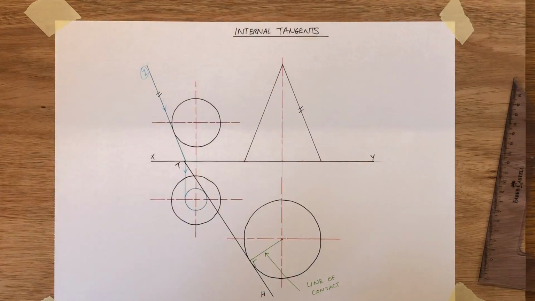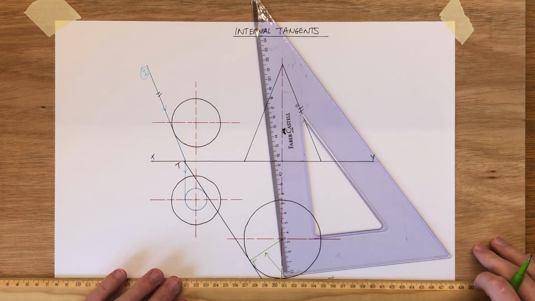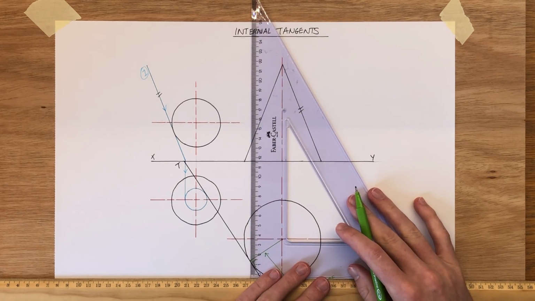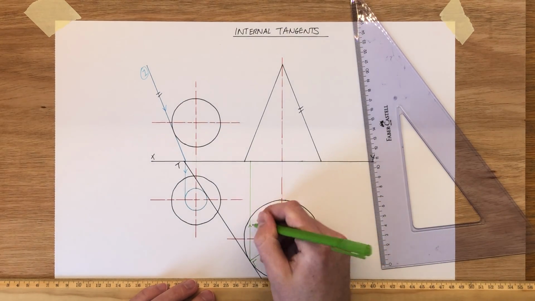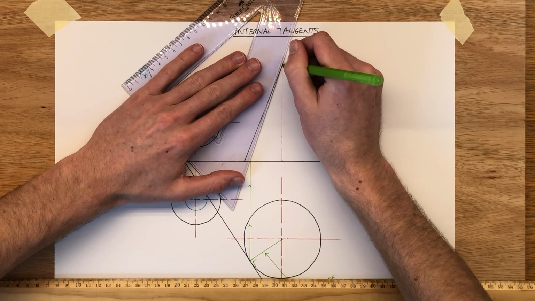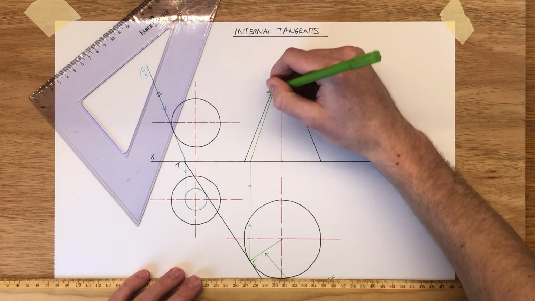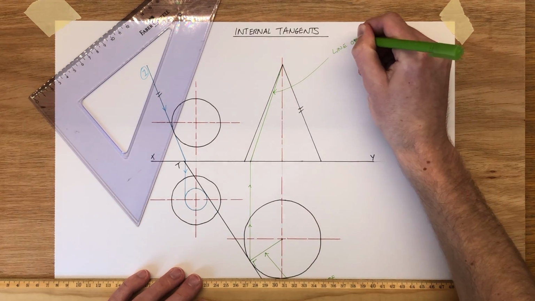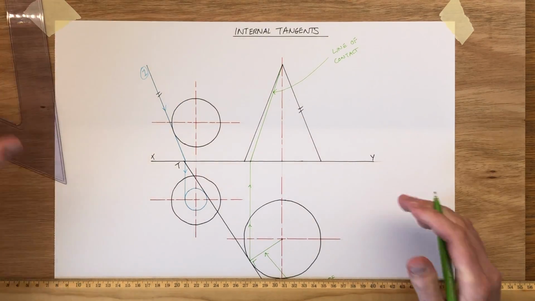Now to find that in the elevation, find that line of contact in elevation, all we have to do is bring it up where it hits the outside of the circle here. Bring it up to where it hits the XY line. And where it hits the XY line back up to the apex of the cone is going to give us that line there that we just draw in. That's our line of contact there. So that there is our line of contact in elevation. So we found the line of contact straight away.